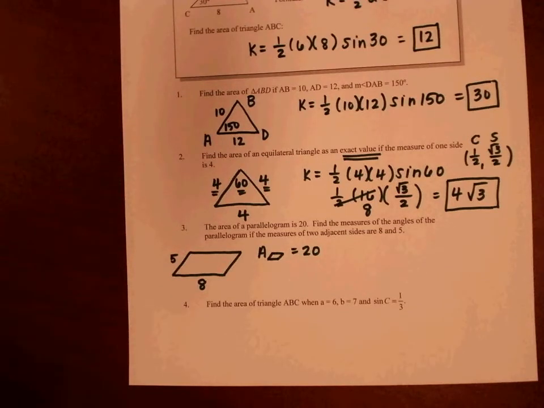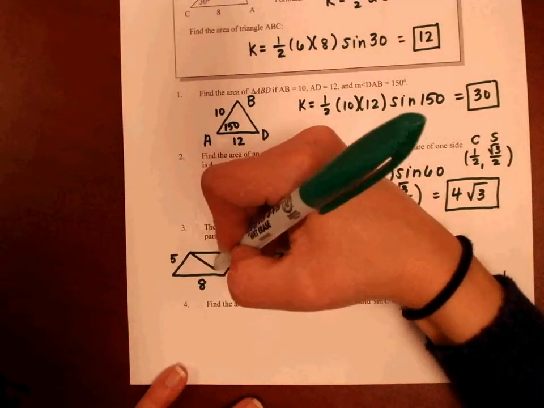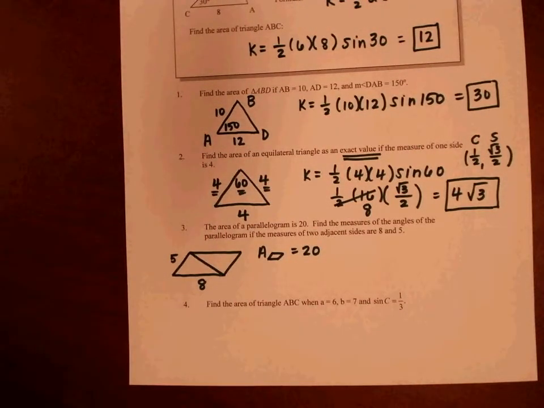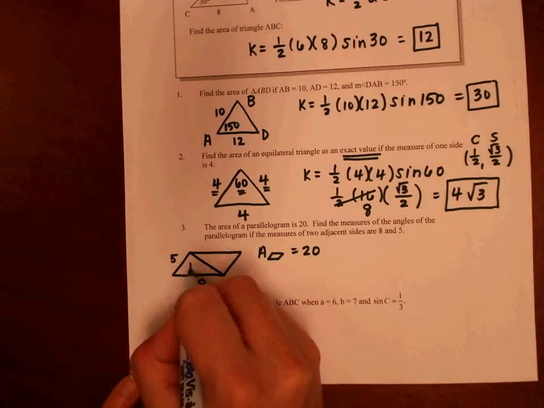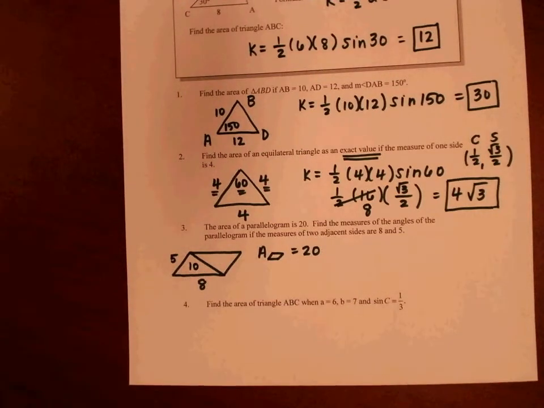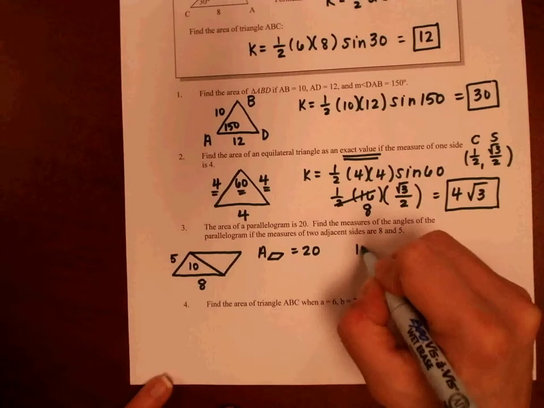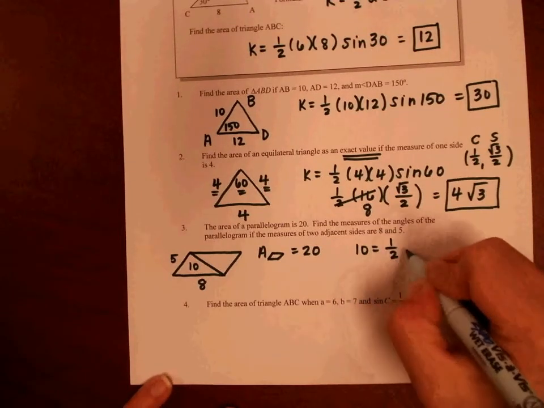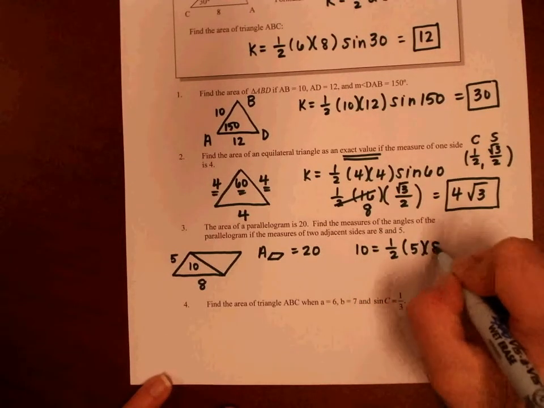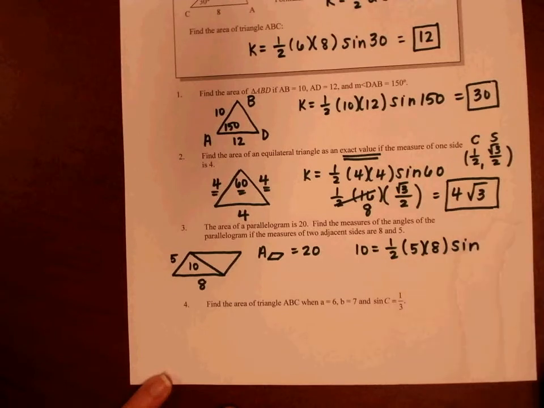If the area of the parallelogram is 20, a parallelogram is nothing more than two congruent triangles when you draw a diagonal. So the area of this triangle is going to be 10. So for the first time, we know what the area is. We know what the two sides are, but we don't know the measure of the angle in between those two sides.